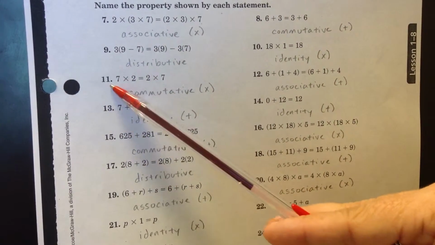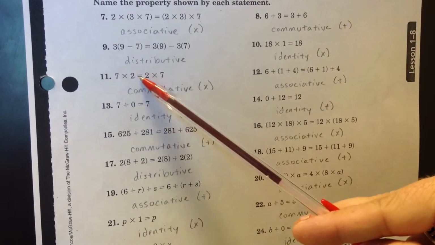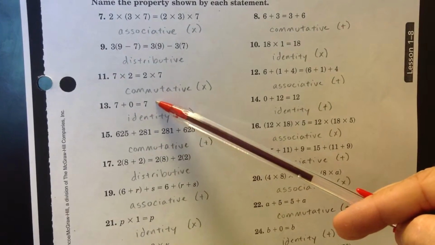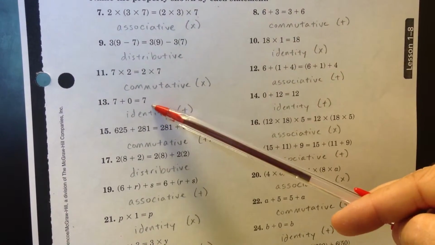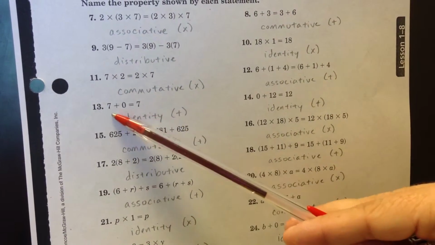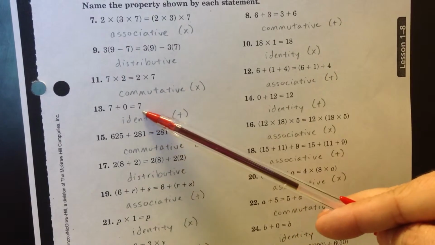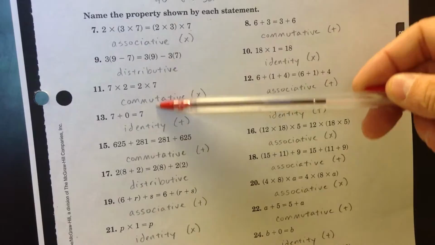Number 11 is an example of a commutative property. 7 times 2 equals 2 times 7. And the commutative is when there's two numbers added or multiplied, it does not change their answer. And then identity is an example like 7 plus 0 equals 7. And that's an identity. So that's the four examples of properties.